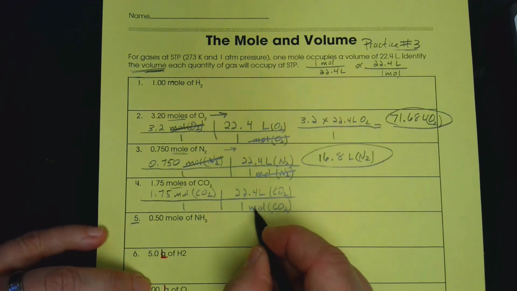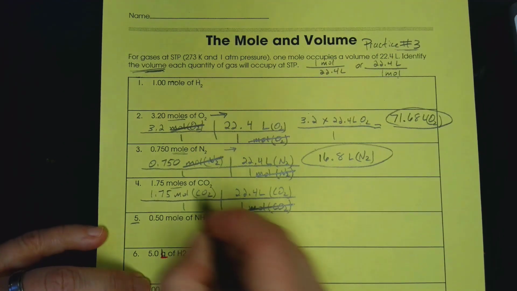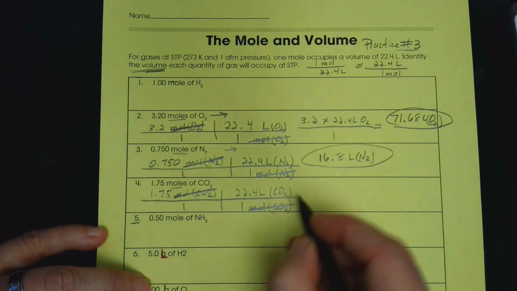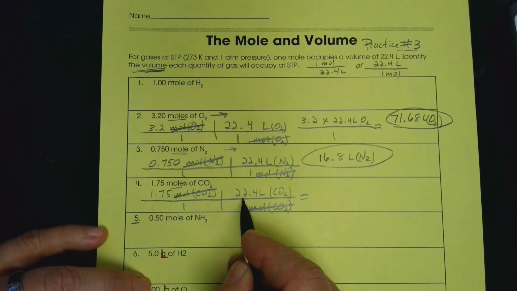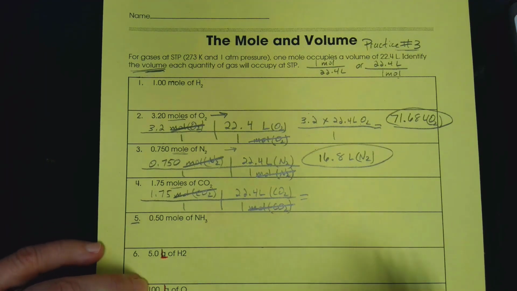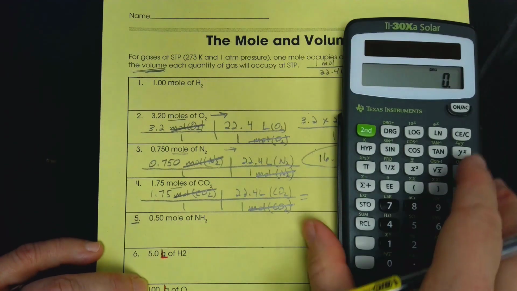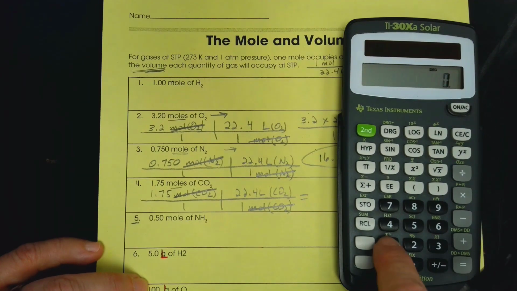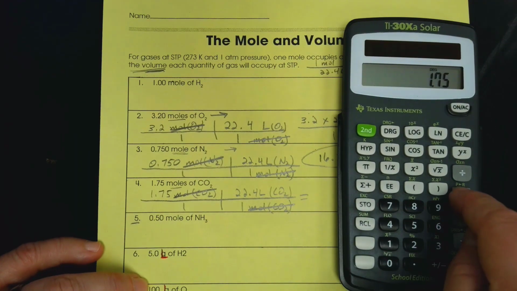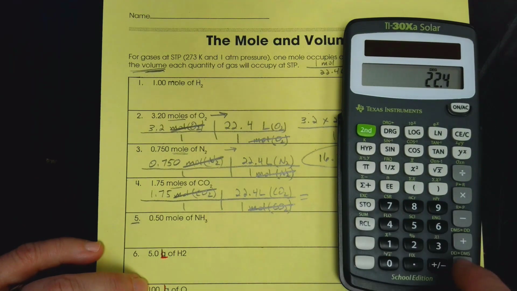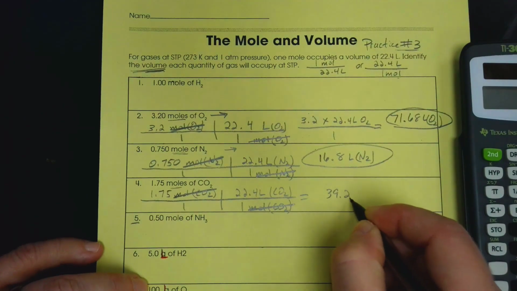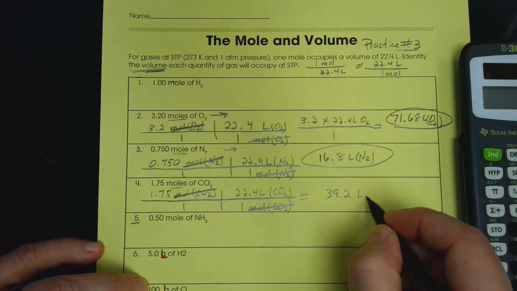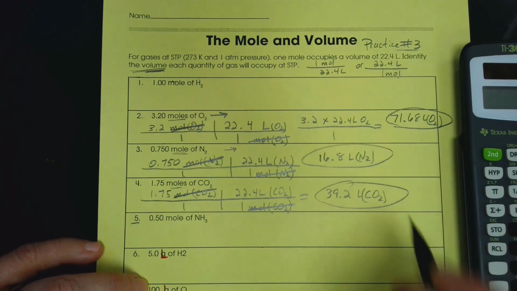So now I can cancel out my mole of CO2 here, and I'm left with 1.75 times 22.4 liters of CO2. Let's do the math on that one. 1.75 times 22.4 equals 39.2 liters of CO2. And I'm going to circle that.